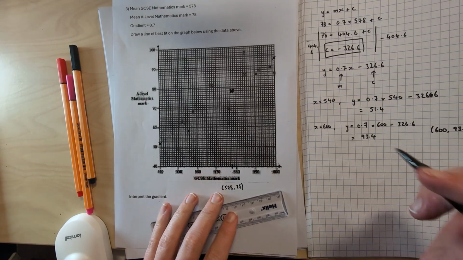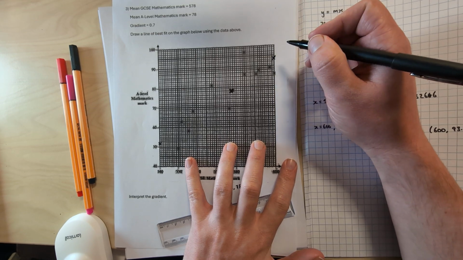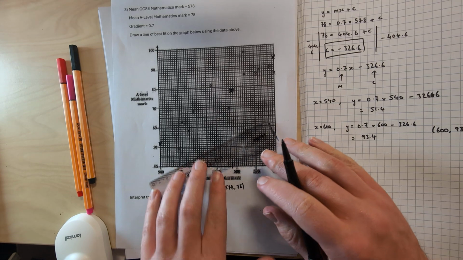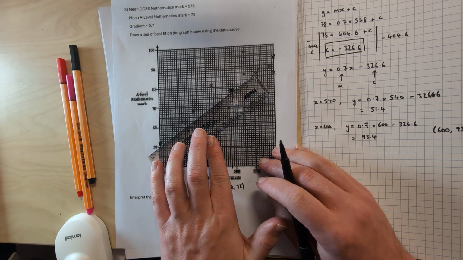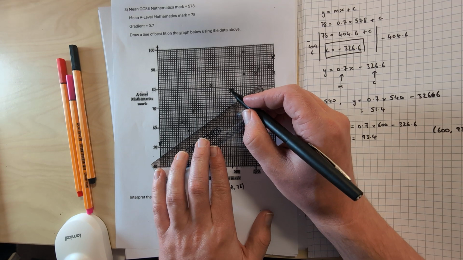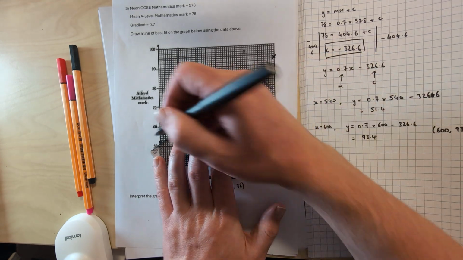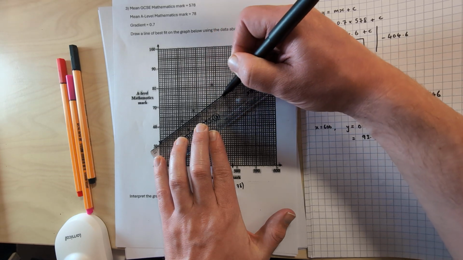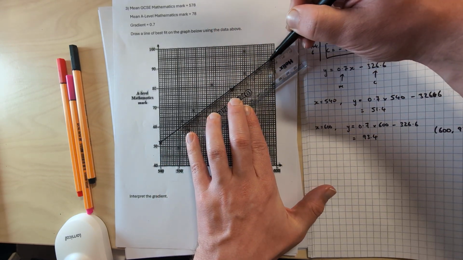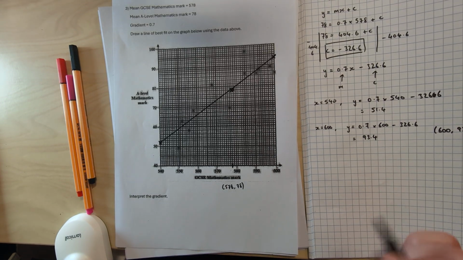Now that we've got our 2 points on the graph, and I'm just going to make them slightly bigger because the printing out isn't great for this. There they are there. I'm going to try and draw my straight line through those 2 points and also passing through the main point. So let's try that as effectively as we can. Up to the main point, through the main point. There we go. That should be our line of best fit.